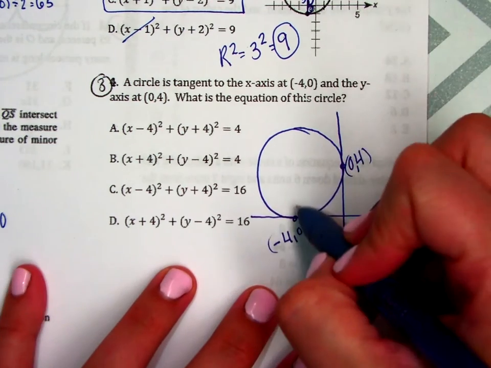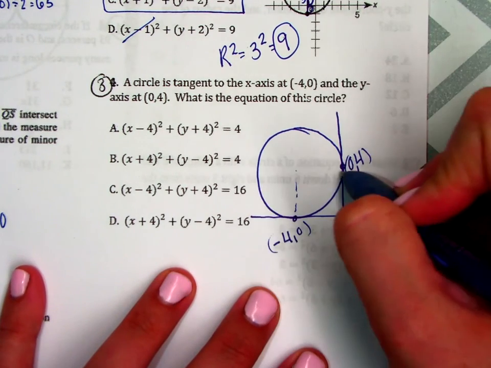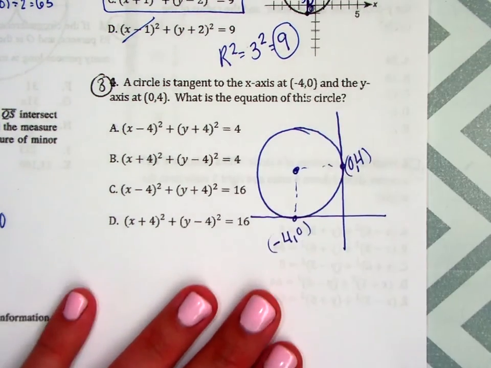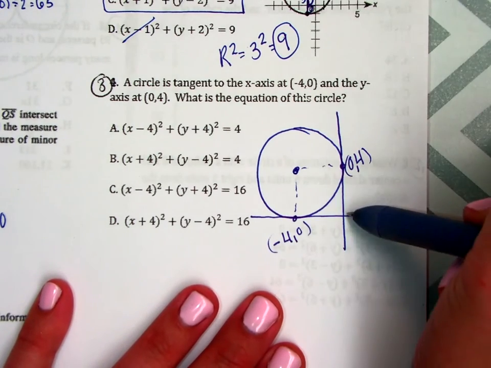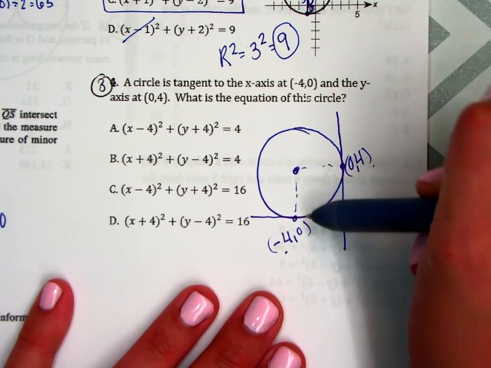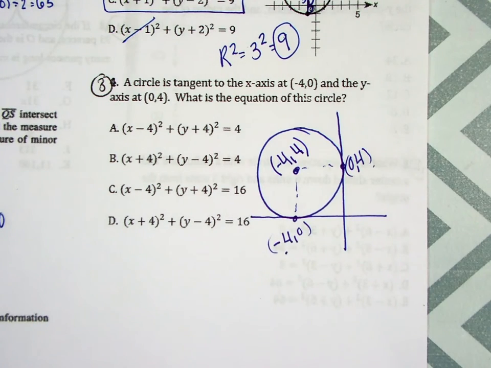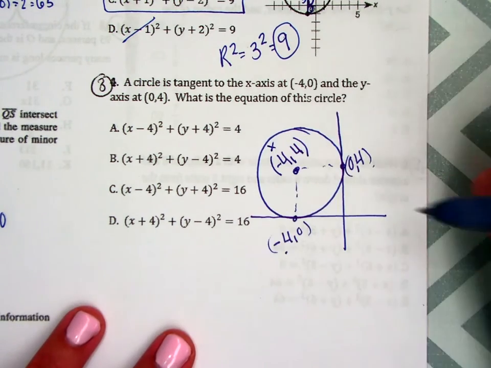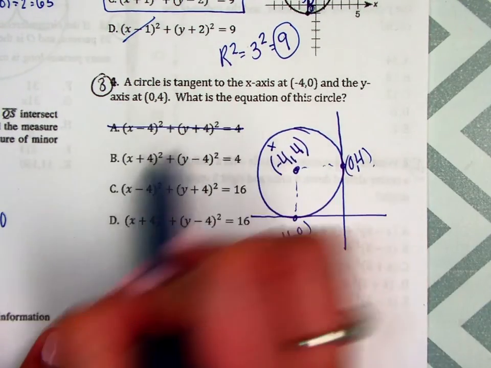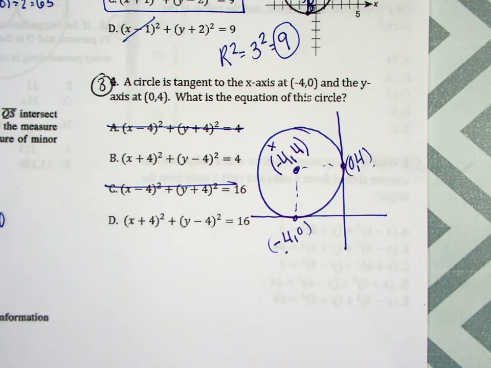Well, to find the center, you kind of need to envision these like crosshairs, and they cross here. To get to this point, it's -4 in the x and up 4 in the y. So -4, 4. So looking at your answer choices, the piece with x is going to look positive. That cancels those two because they're negative. Next, our radius.